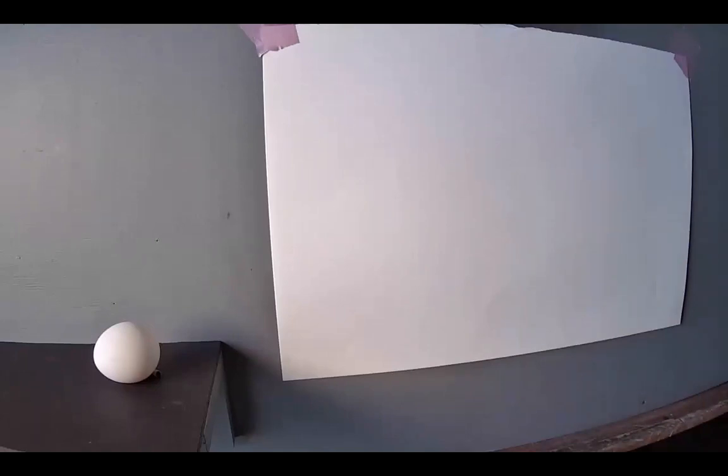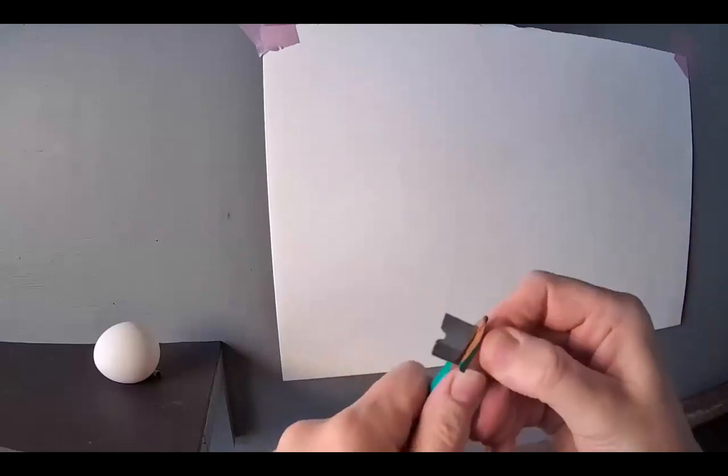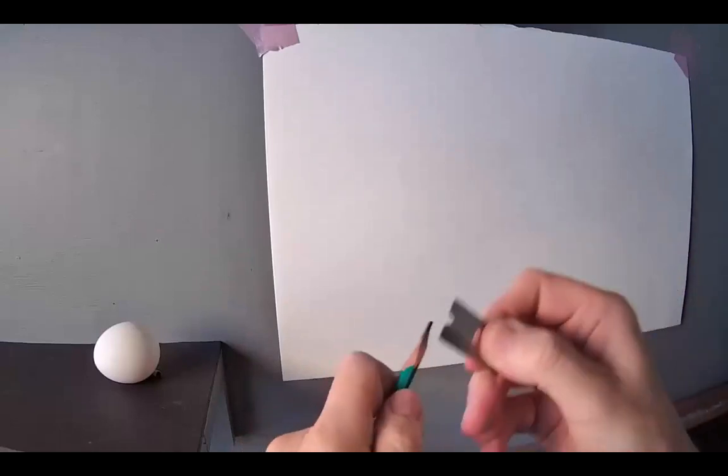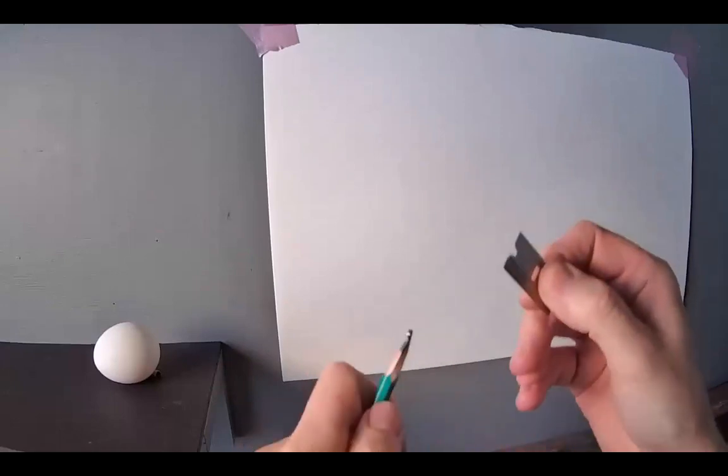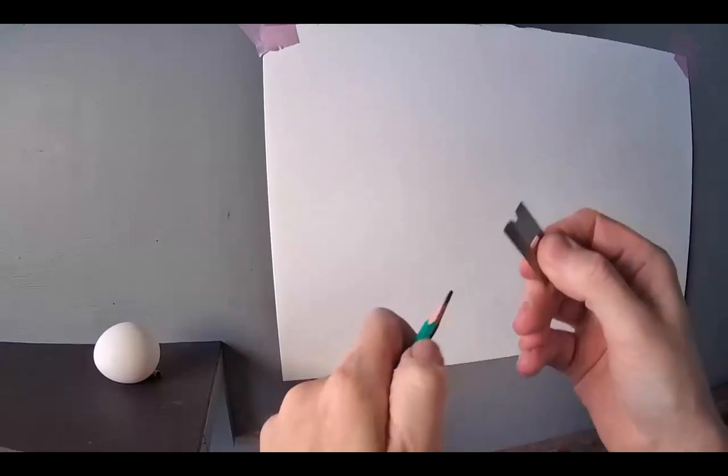You don't want to be doing this drawing on a large piece of paper. We're not using a drawing tool that's going to allow you to very easily make a large drawing.